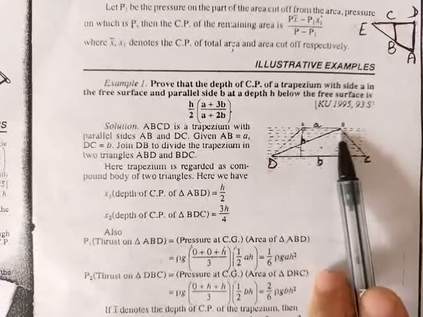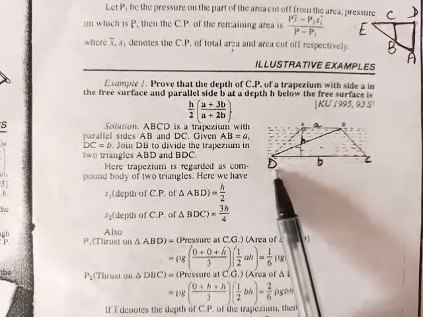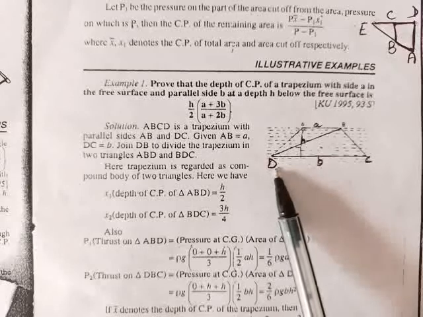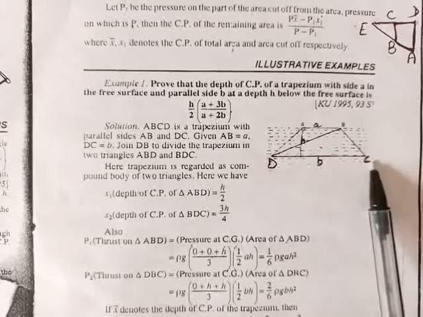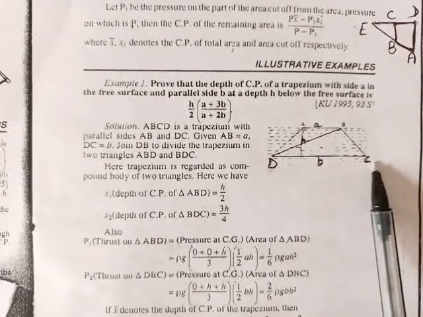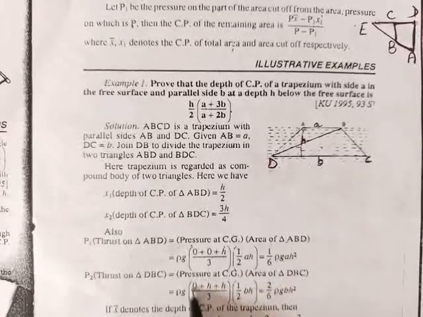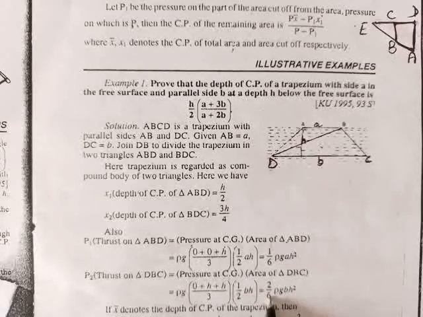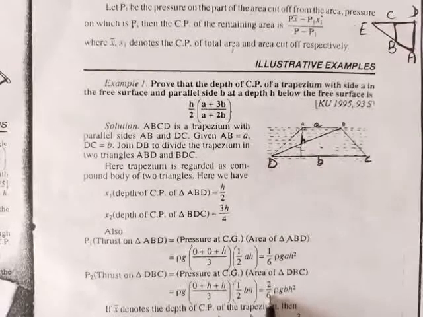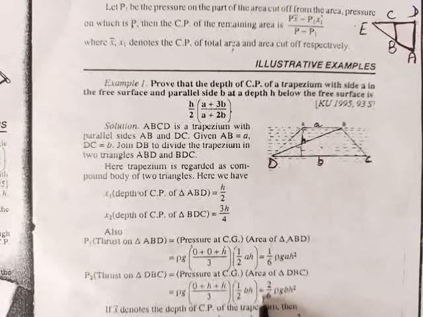The depth of vertex B is 0. Depth of vertex D below the free surface is h. Depth of C below the free surface is also h. So the arithmetic mean of the three depths will be (0 + h + h)/3, that is 2h by 3, into the area of triangle DBC, which is half into base into height. Base of the triangle BDC is DC, having the length b, and height is h.